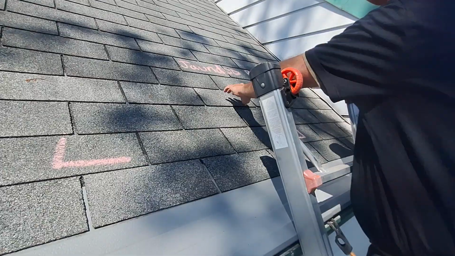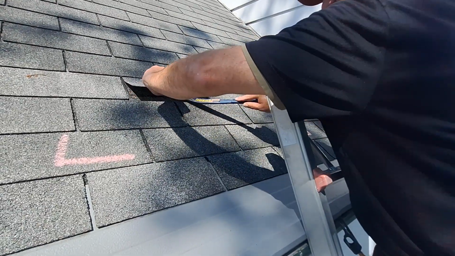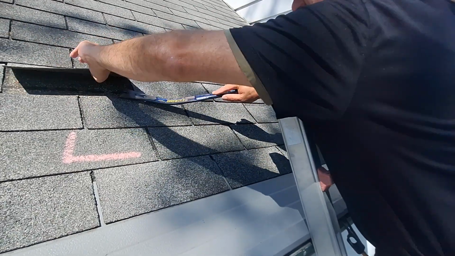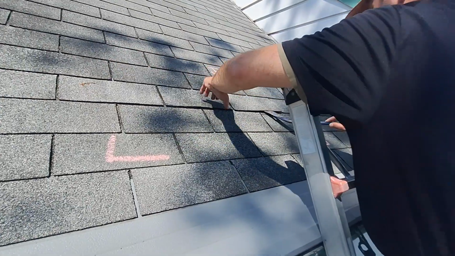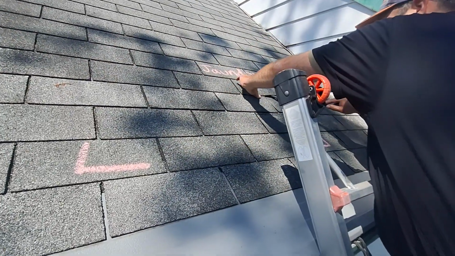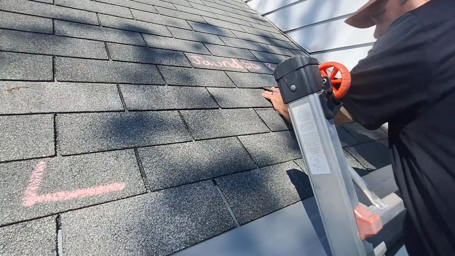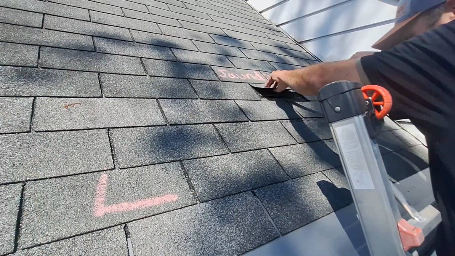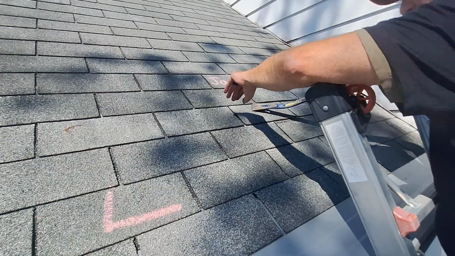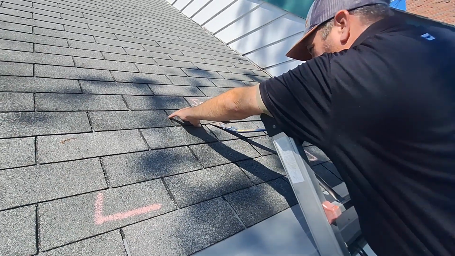So we're going to break the seals on these, pretty loose as they are, and we'll also break the seals on the top course of nails. Keep in mind, I'm doing this very gingerly. I'm not being rough or aggressive or abrasive in breaking the seals.